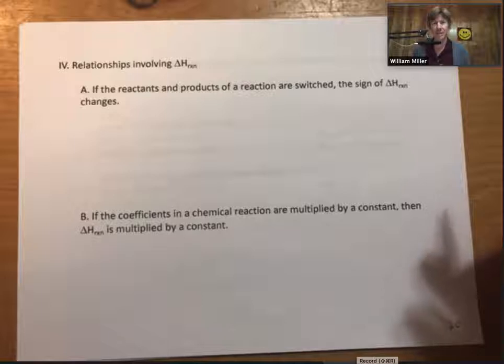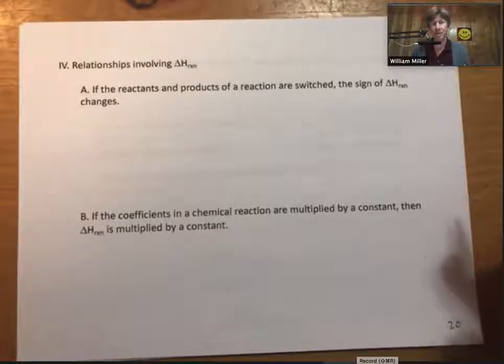This is lecture outline 7, Roman numeral number 4, relationships involving delta H reaction. In the previous lecture, part of this lecture, we went over how to determine delta H reaction using coffee cup calorimetry. Now I want to talk a little bit about the relationships between delta H for different reactions.